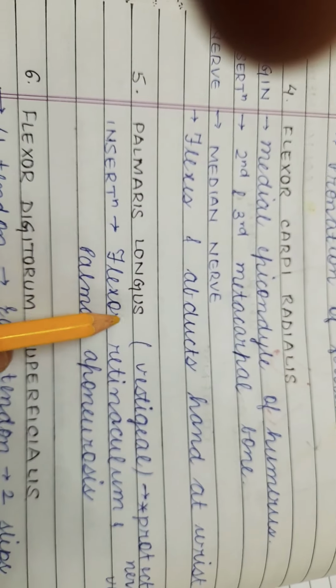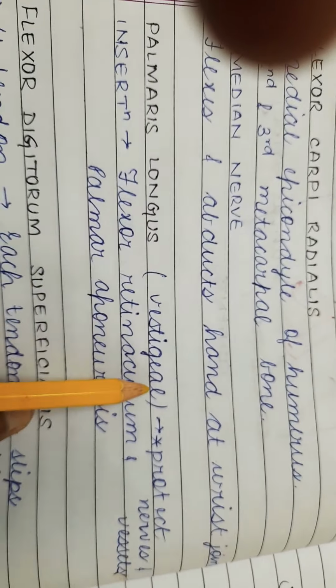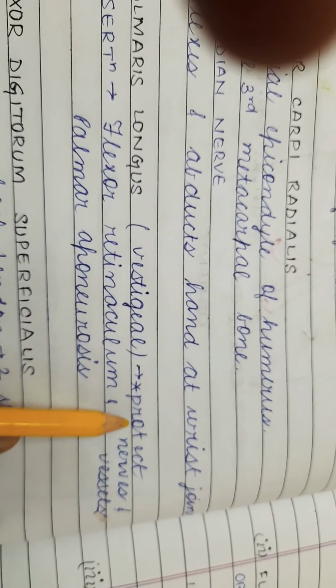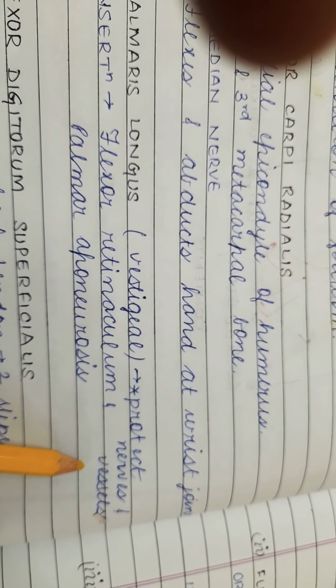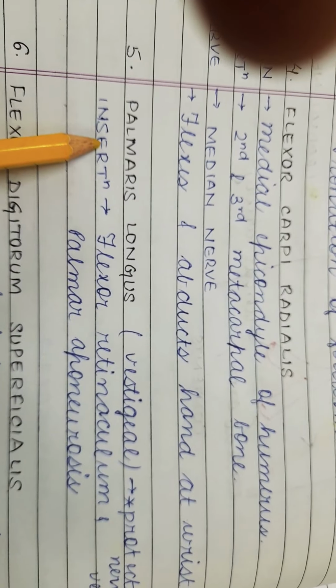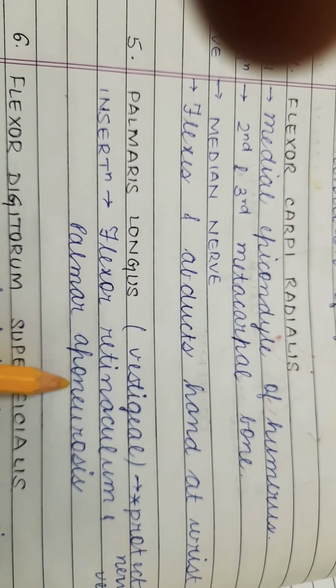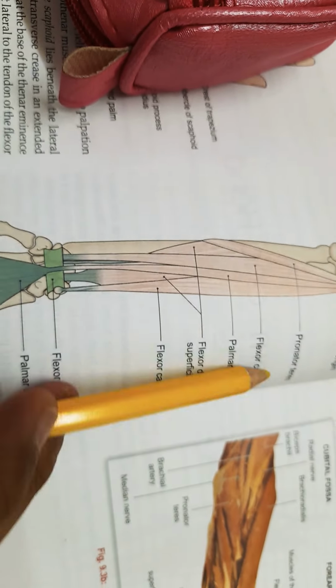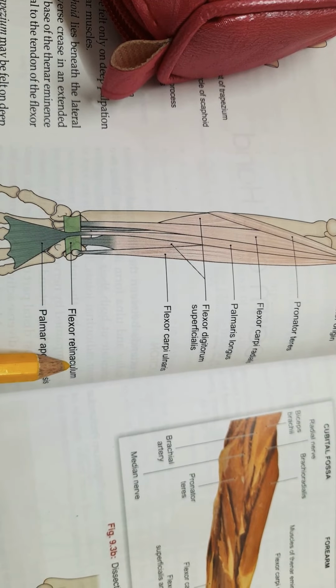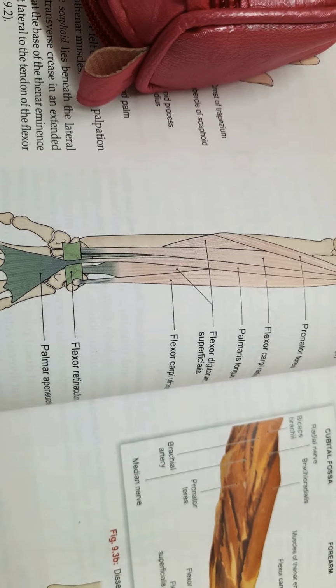About the Palmaris Longus muscle, it is vestigial in nature and it protects nerves and vessels. Its insertion is in flexor retinaculum and palmar aponeurosis. Palmaris longus is inserted in flexor retinaculum and palmar aponeurosis.